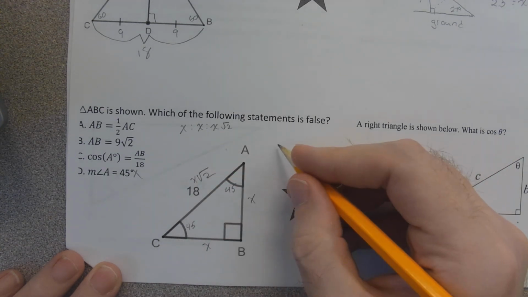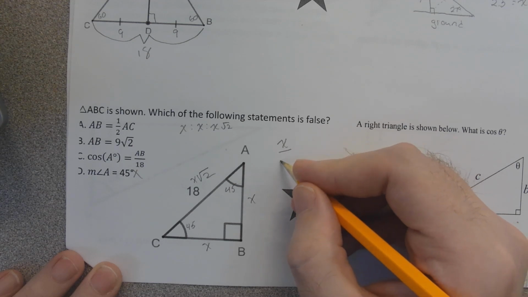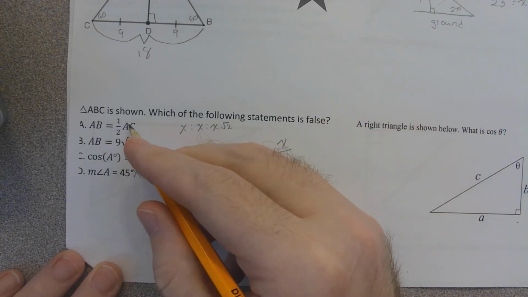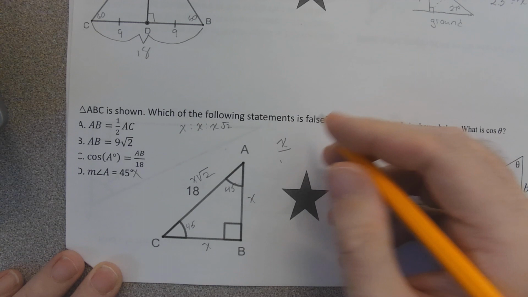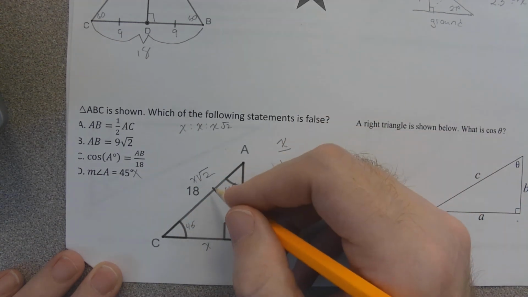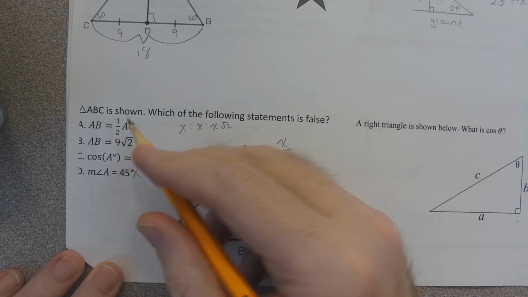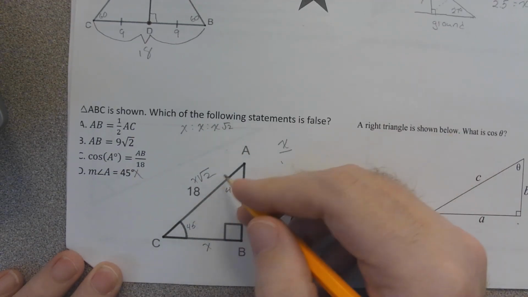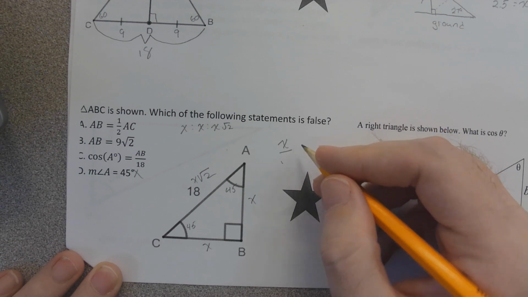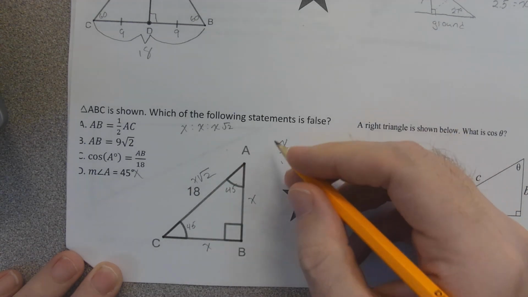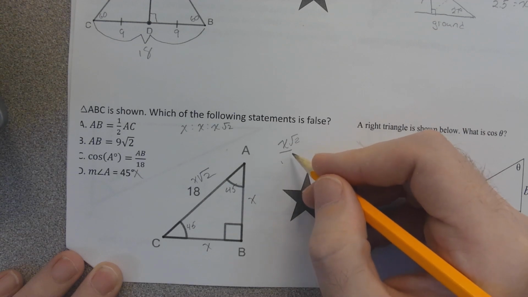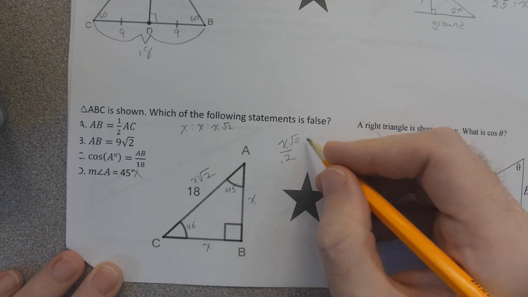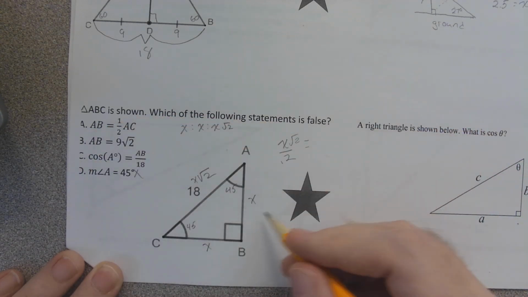So AC, that would be 18 over 2, essentially. But even without the number, that's x radical 2 over 2 equals AB, which is x.